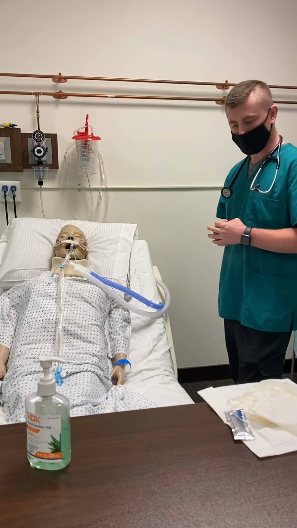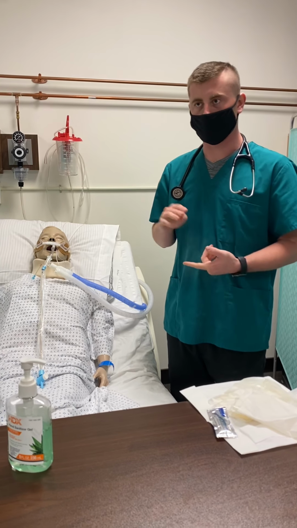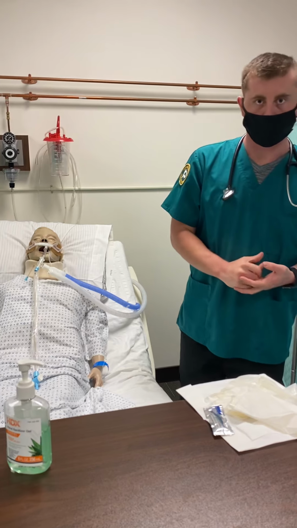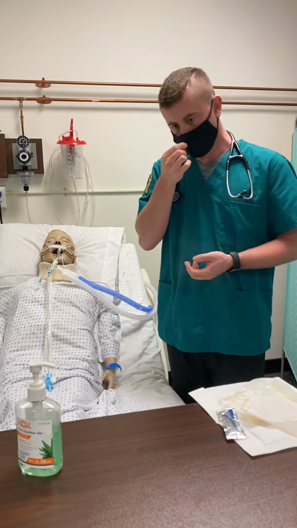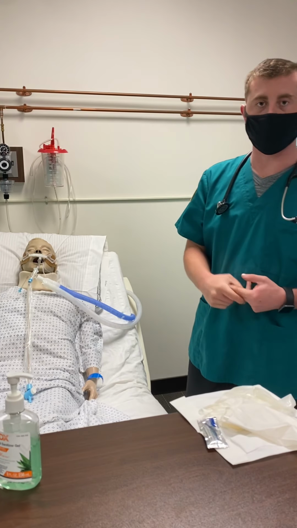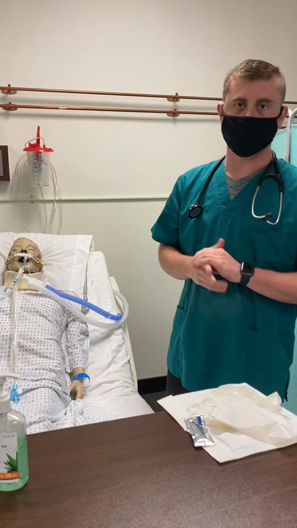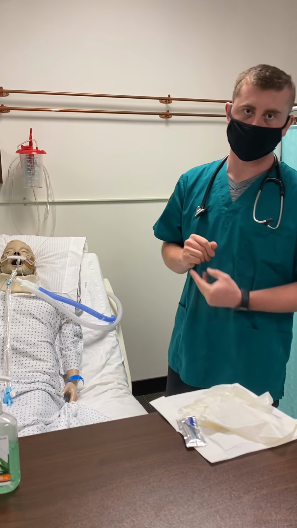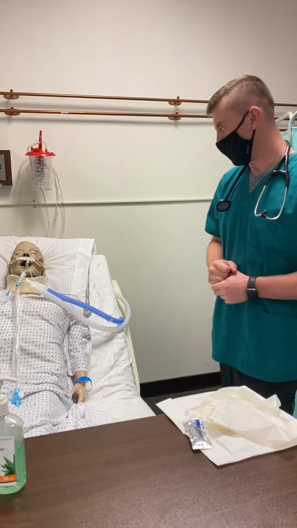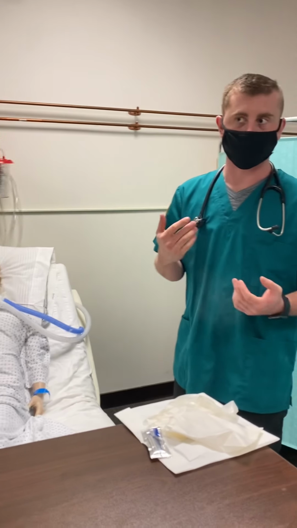So to start off, I will assess the patient: vital signs, general appearance, breath sounds. I would then pre-oxygenate the patient with 100% FiO2 to get the patient's oxygen saturation to 100%. This patient would be on a ventilator right now, so I would do that on the ventilator.